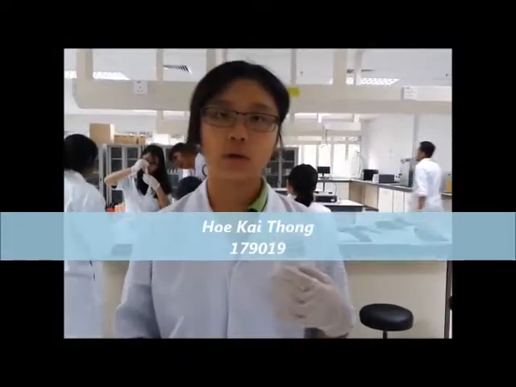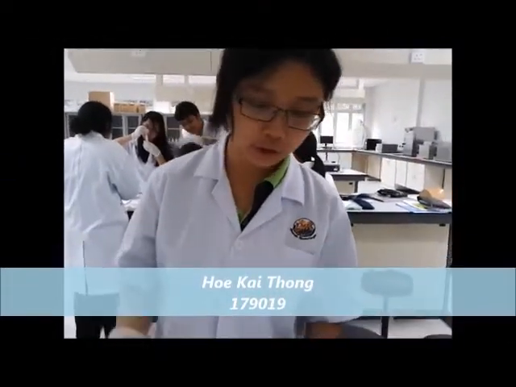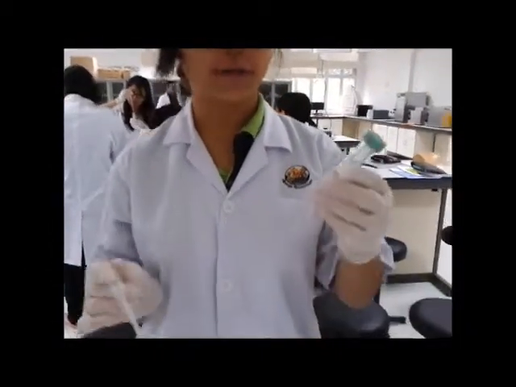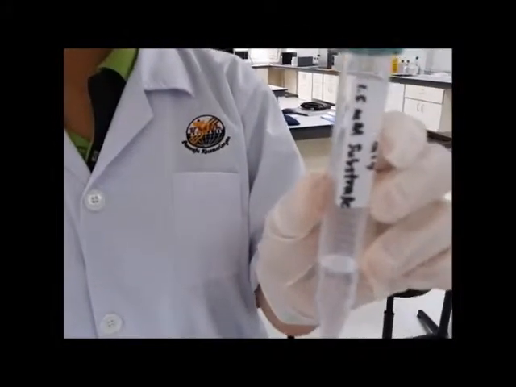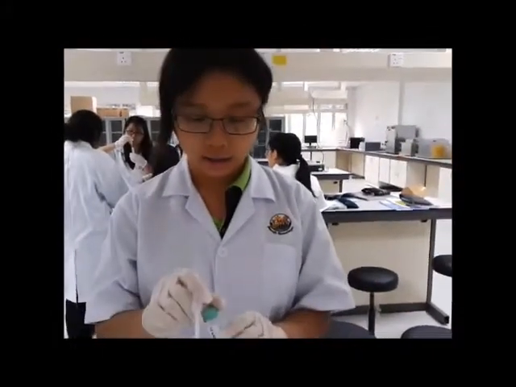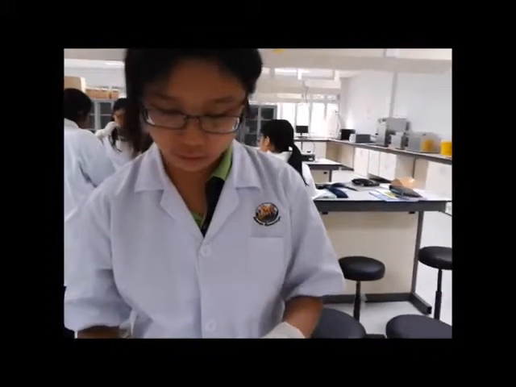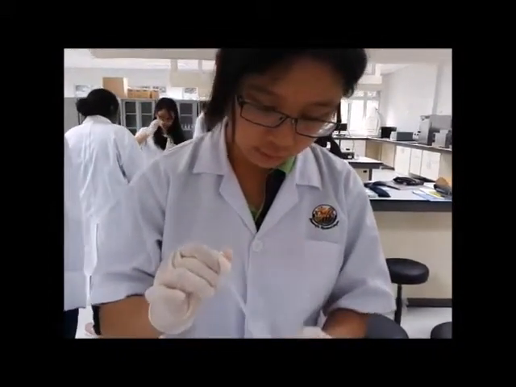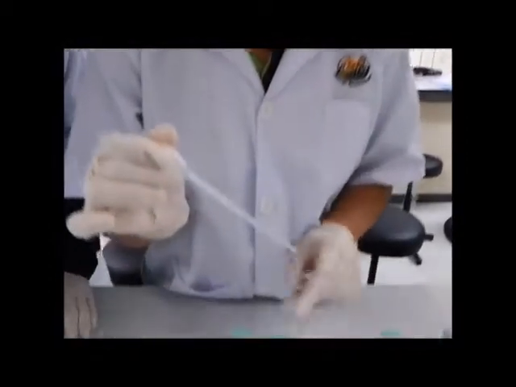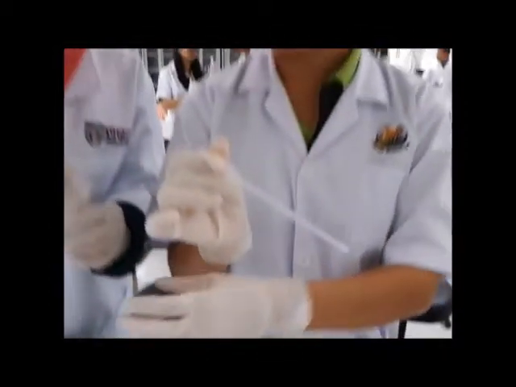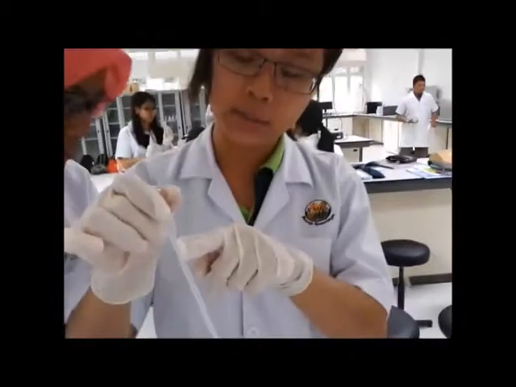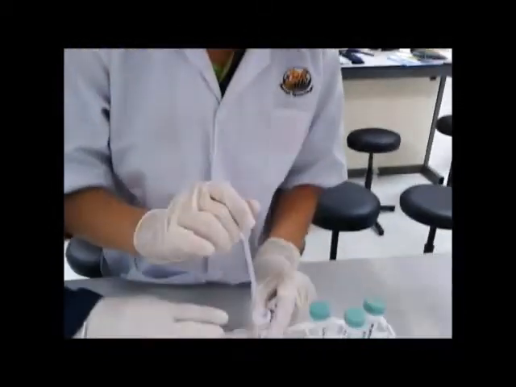Good morning, I'm Ho, and today I'm here to continue the steps of our experiment. First, you have 1.5 millimolar of the substrate, and you have to pipette 2 milliliters into the enzyme reaction tube. Since the pipette is maximum for 1 ml only, you have to pipette twice.